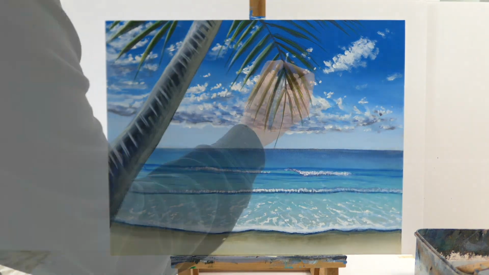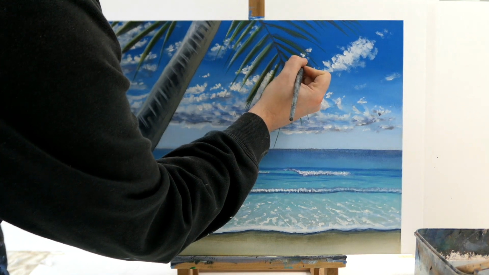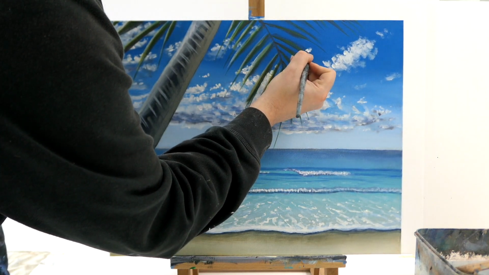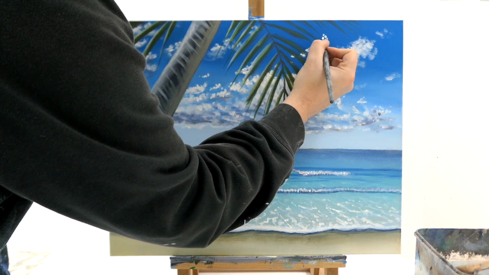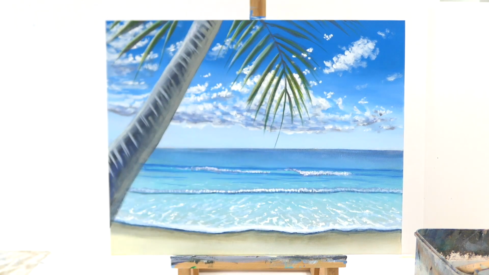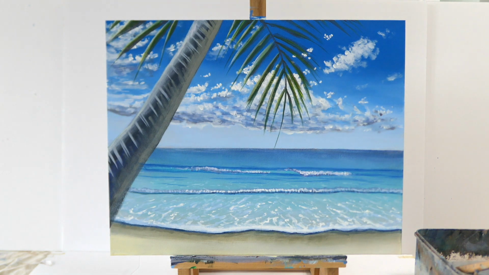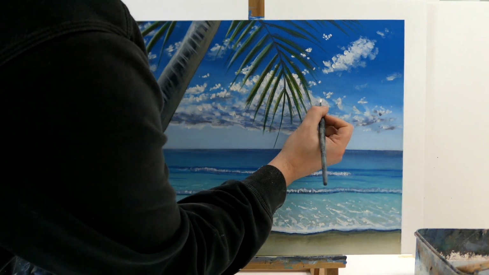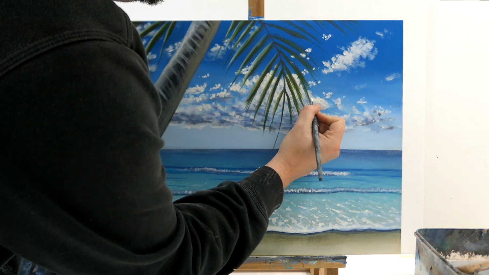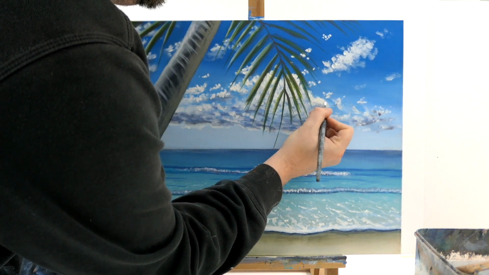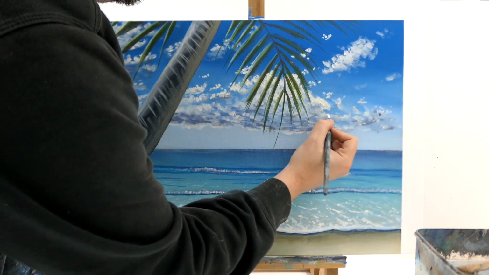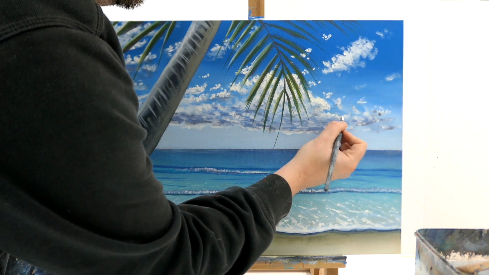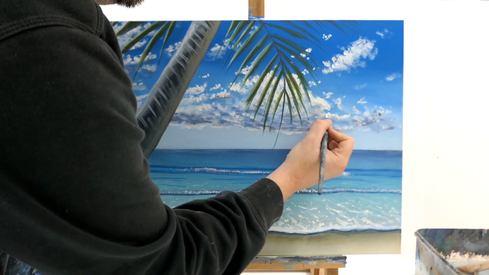So just spending 2-3 minutes going around and adding extra detail. These are the little things that make your painting have that wow factor. So I'm just using pure titanium white now, no water, straight from the tube, really thick paint. And all I'm doing is outlining all these clouds, making them super vibrant. So just adding all the finishing detail.